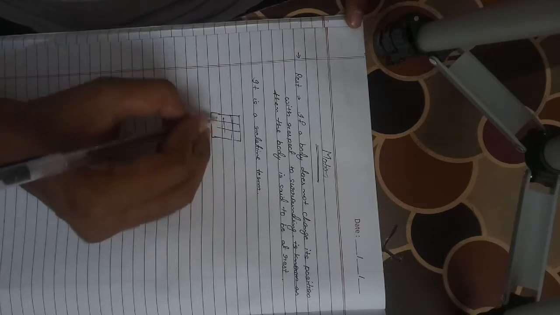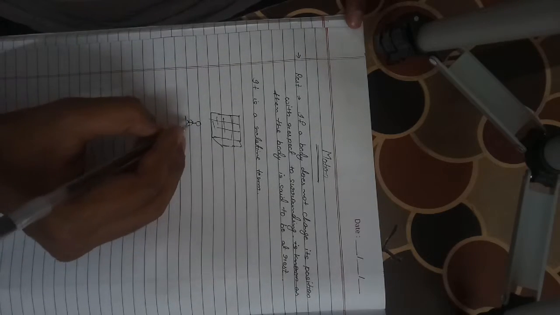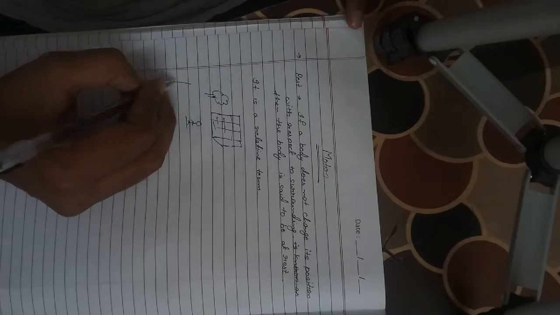So in rest, if a body does not change its position with respect to its surroundings, then the body is said to be at rest. It is a relative term. How? Let's suppose we have a building and a person is standing here. If the person is not changing his position with respect to the building, or with respect to the tree, or with respect to another building, then we say that the person is at rest.